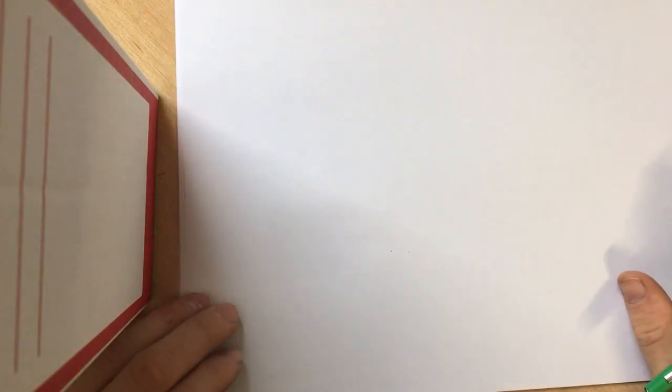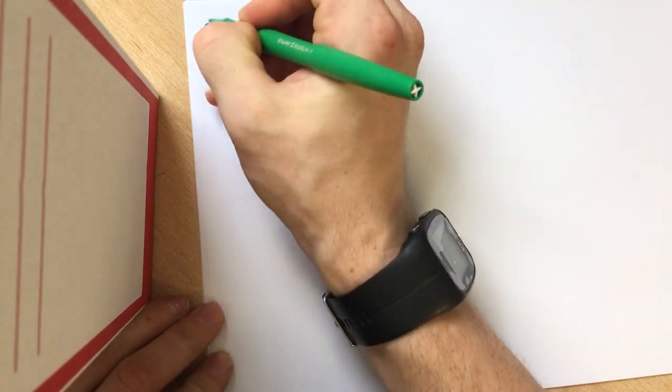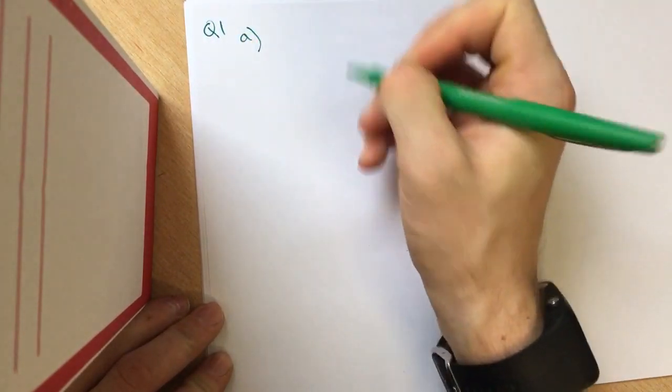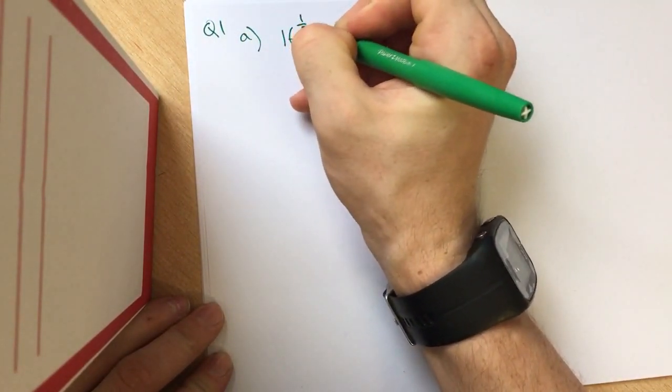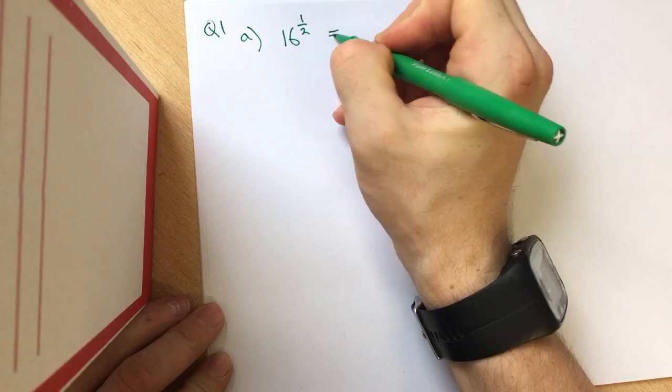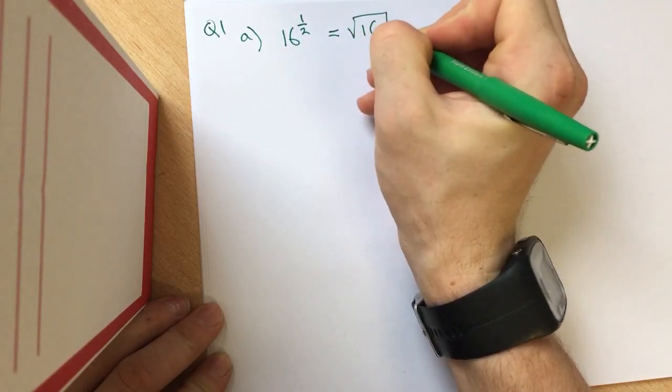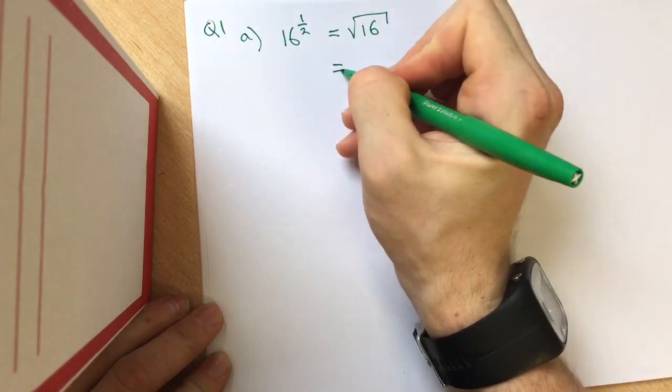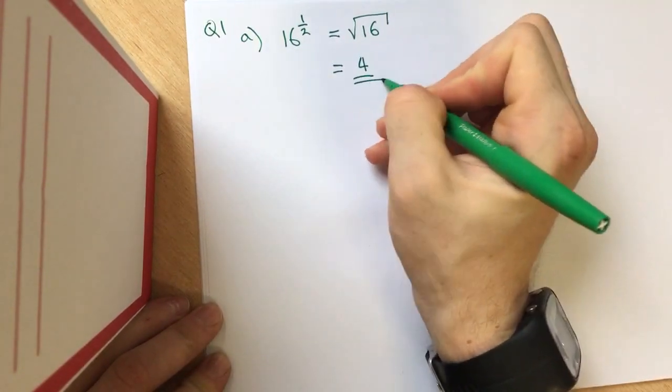So this is question 1 from 2005, Core 1, Edexcel. Question 1a is write down the value of 16 to the power of a half. Well, this is the same as saying what is the square root of 16? And the square root of 16 is equal to 4.